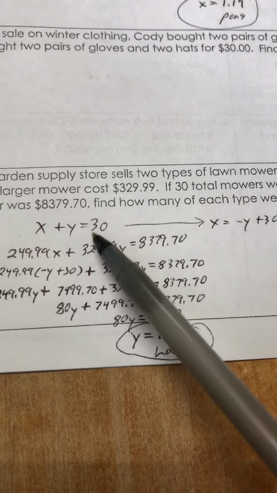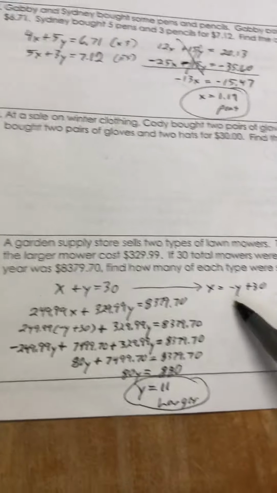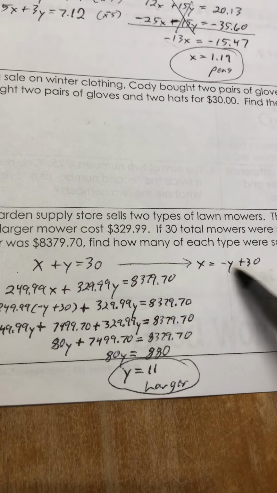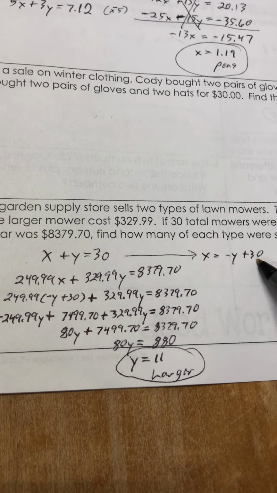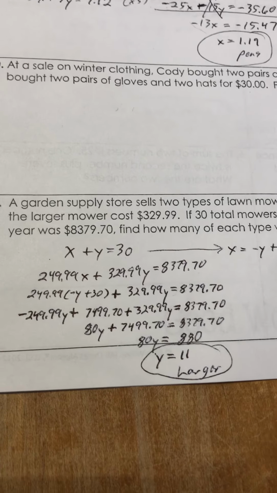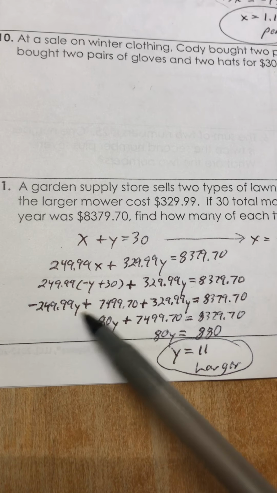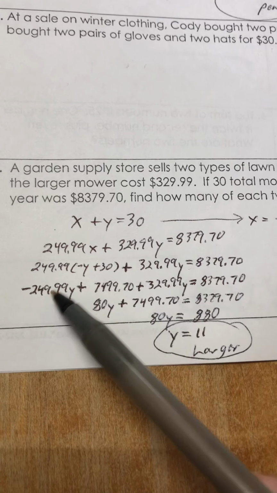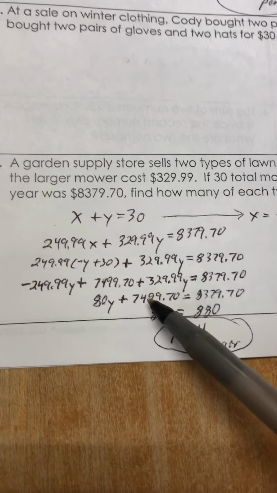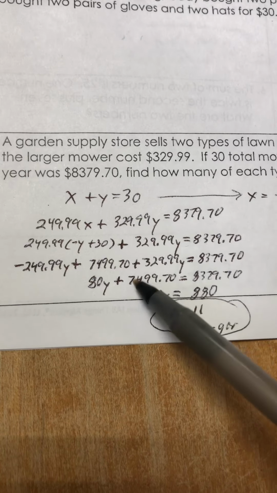What I did was I'm going to do some substitution. So I just want to get x by itself on one side. So by doing that, I subtract y from both sides. So I get x equals -y plus 30. And so I plug that in for my x value. And then I just use the distributive property, and I get these amounts. And then I combine my like terms here. Then I subtracted the 7,499 because I want to get y by itself. I subtract this amount from both sides.